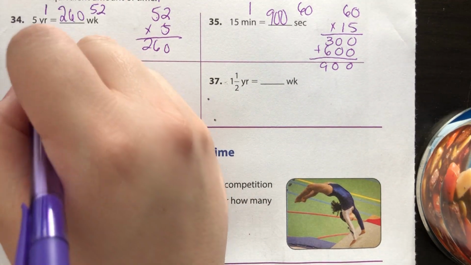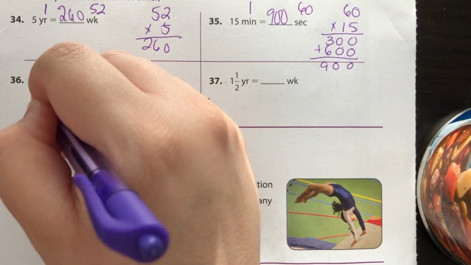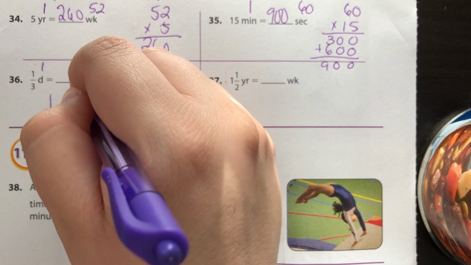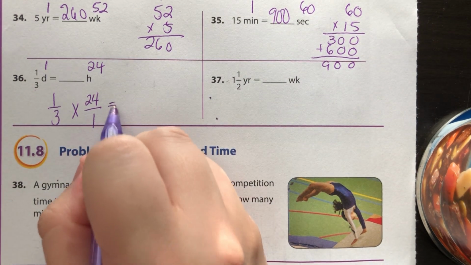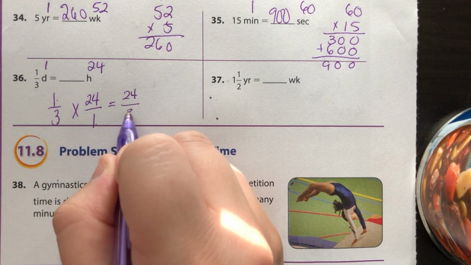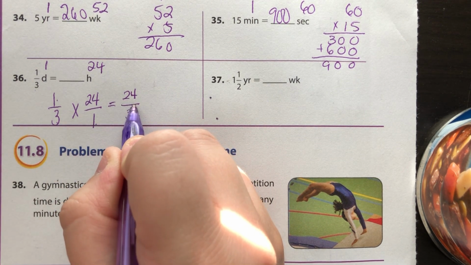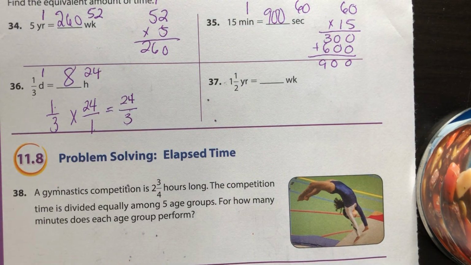Okay. 1 day, how many hours? 24. I'm going to multiply by that fraction. So 1/3 times 24. Remember, there's an imaginary 1 as our denominator. 1 times 24, 24. 3 times 1, 3. And this is just a division symbol, and this is a basic fact. So 24 divided by 3, that's 8.